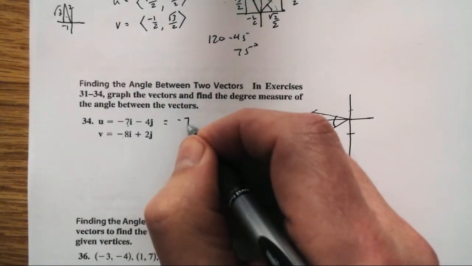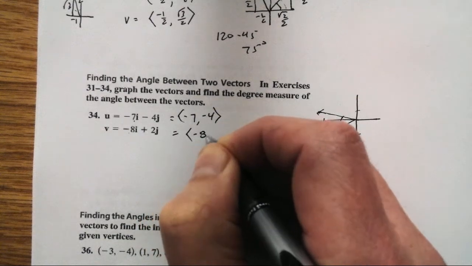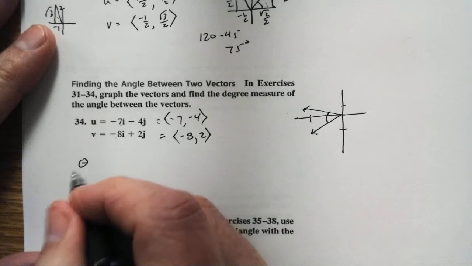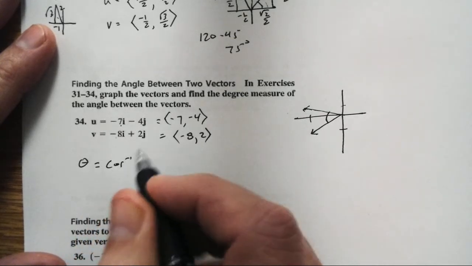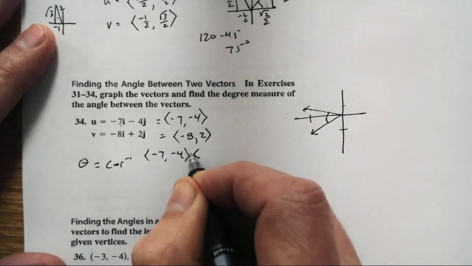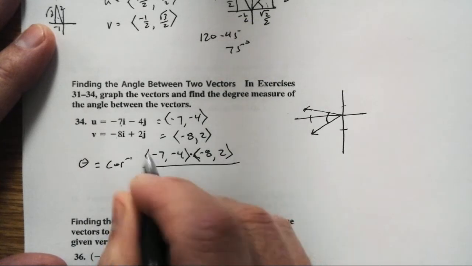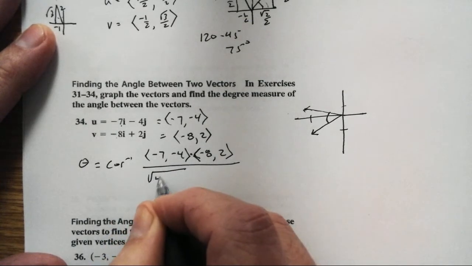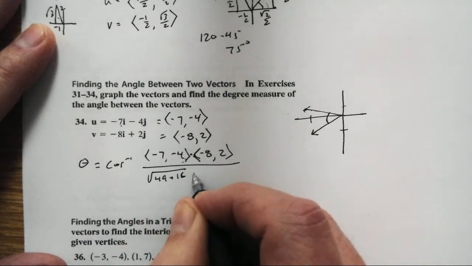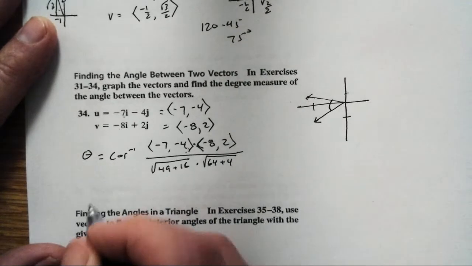So this is -7, -4, and -8, 2, and theta is cosine inverse of -7, -4 dot -8, 2, over the magnitudes of these, square root of 49 and 16, hopefully we're seeing where those are coming from, times square root of 64 and 4.